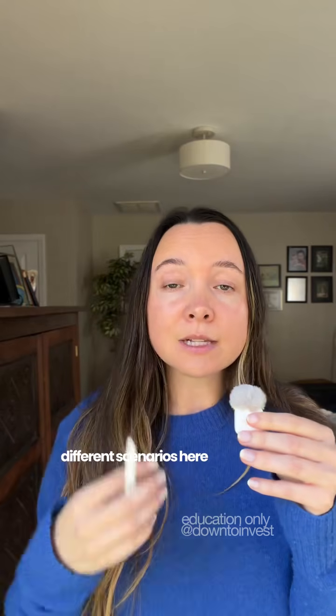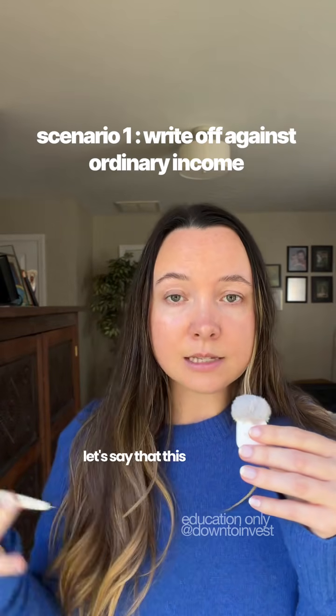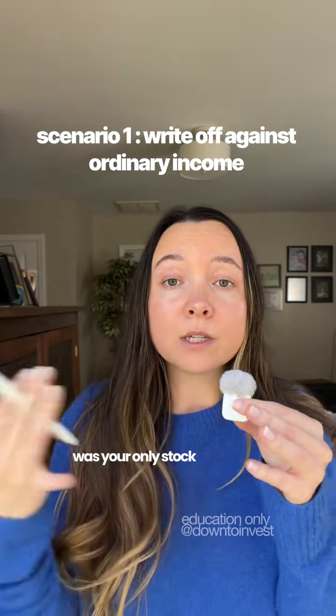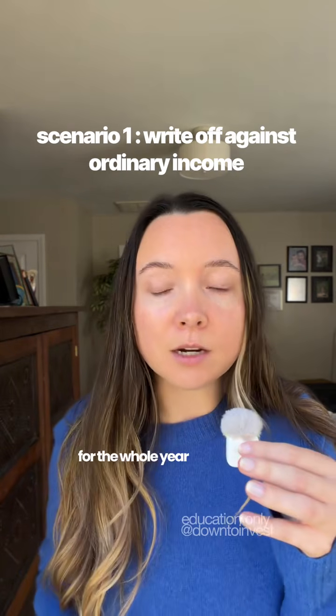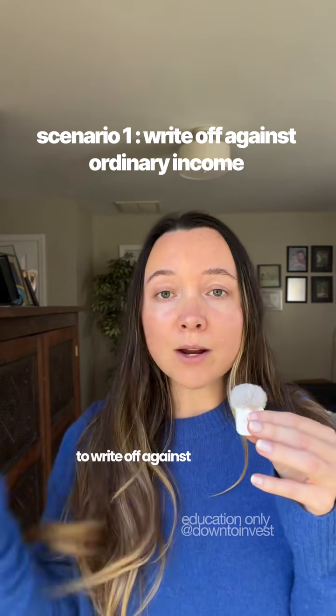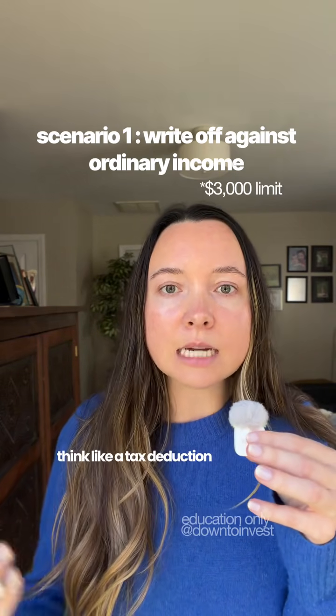Okay, let's go through 2 different scenarios here. Scenario 1, let's say that this Tesla stock in this transaction was your only stock in your entire portfolio for the whole year. You can use that $100 to write off against your ordinary income, think like a tax deduction.